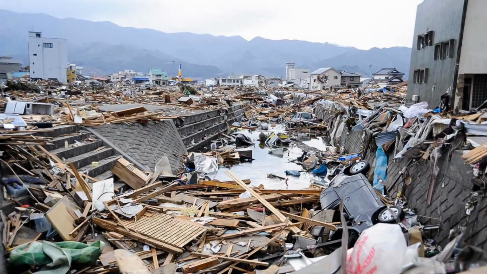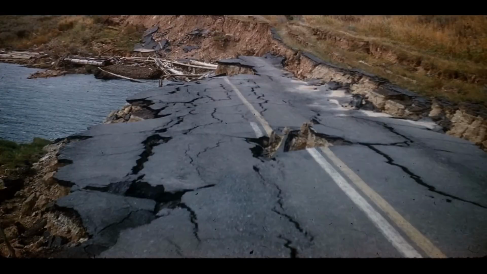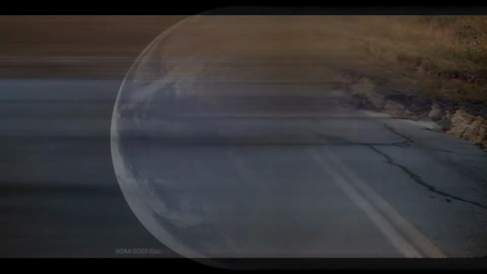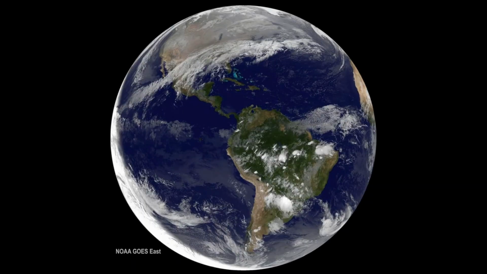What is an earthquake? An earthquake is an intense shaking of Earth's surface. The shaking is caused by movement in Earth's outermost layer. Although the Earth looks like a pretty solid place from the surface, it's actually extremely active just below the surface.